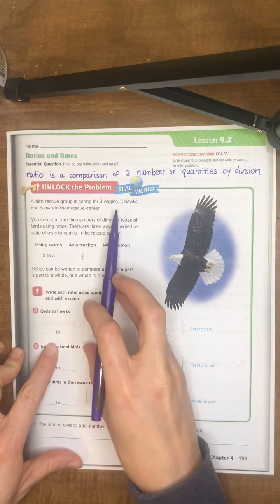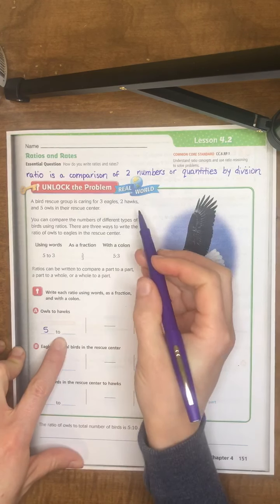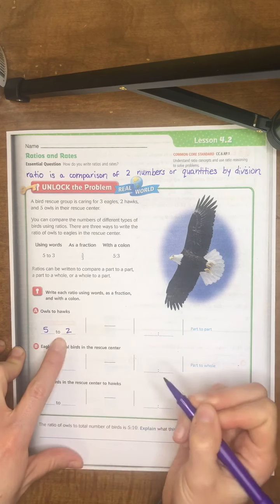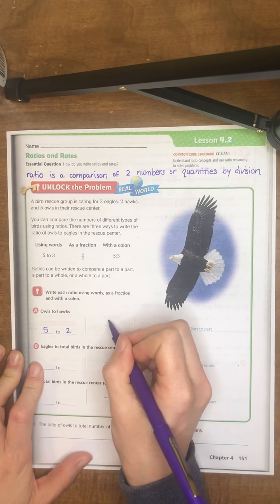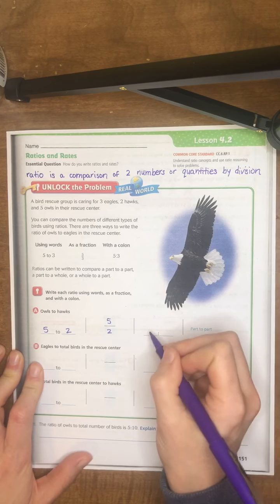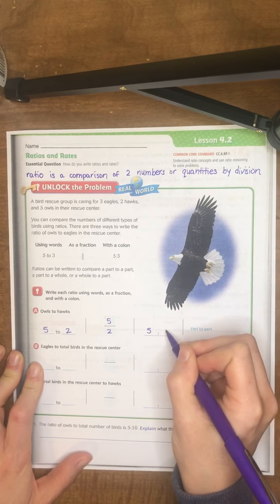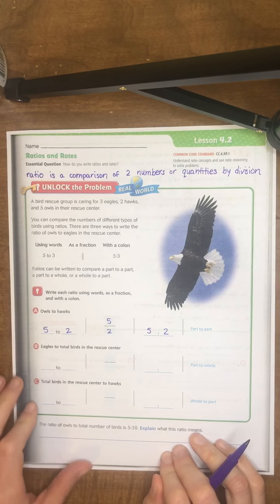So owls, we have 5 owls to 2 hawks. So that would be how we do the words. The fraction is 5/2, and the colon is 5 to 2 with that colon in between.